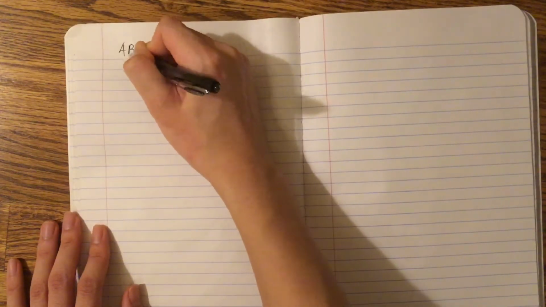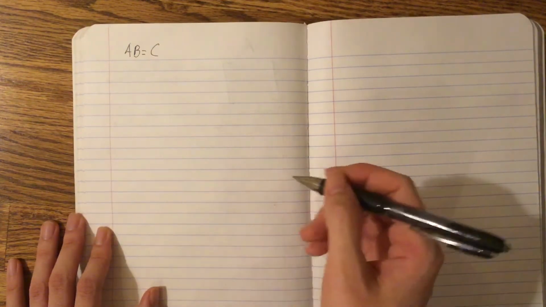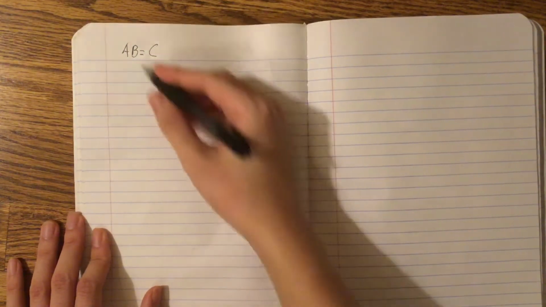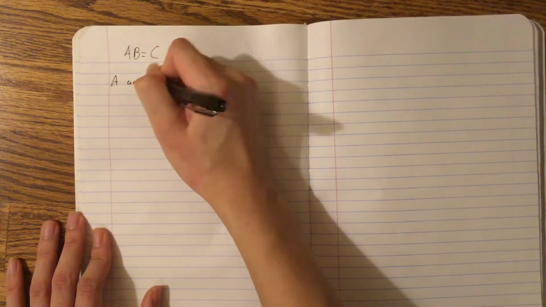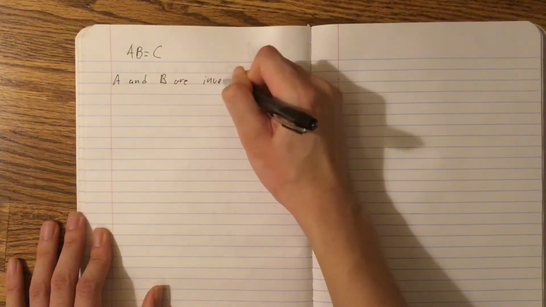Today I'm going to prove that an invertible matrix times an invertible matrix must equal an invertible matrix. And without further ado, let me begin with my assumptions. So let's say A and B are invertible matrices.